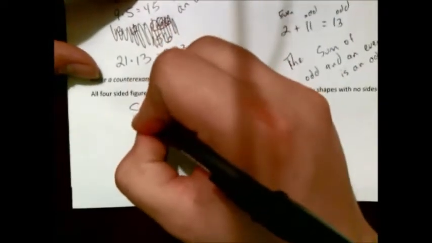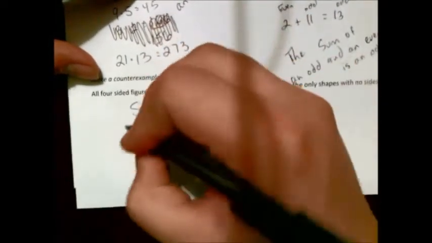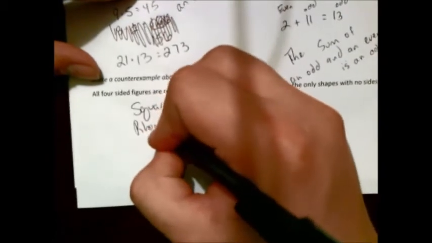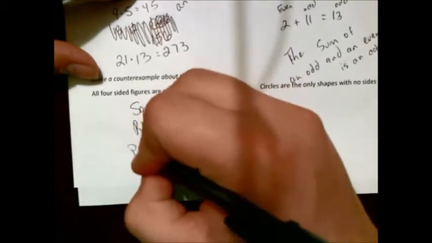All four-sided figures are rectangles. So what it's trying to say is all four-sided figures are rectangles. If we can think of one figure, it doesn't matter what figure it is, that has four sides and is not a rectangle, then we've proven this statement false, and we've given a good counterexample. So, you could have said square. Rhombus, parallelogram.